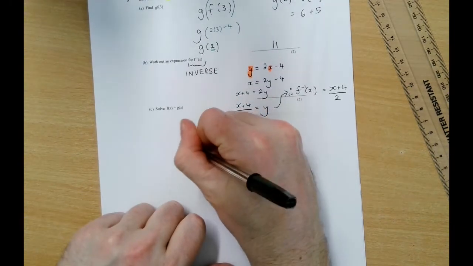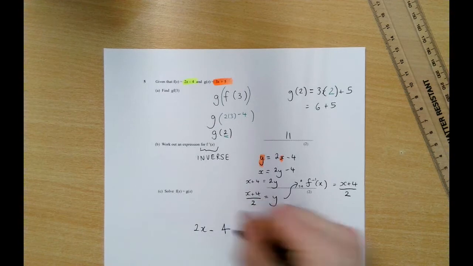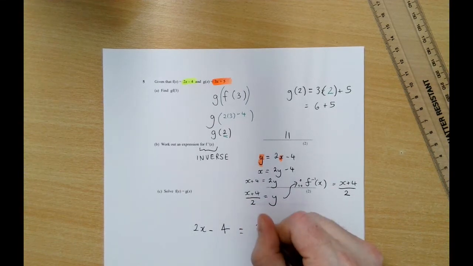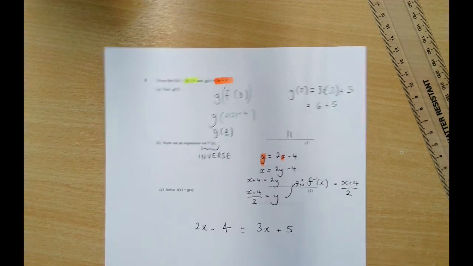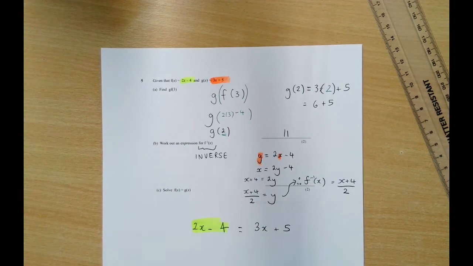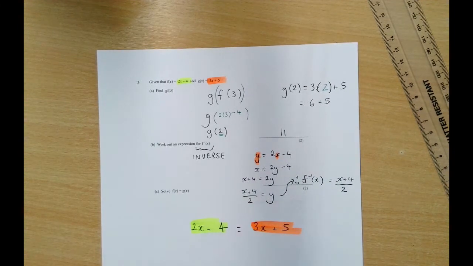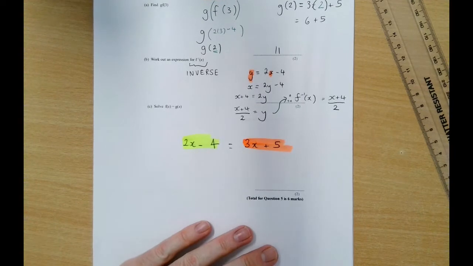So I just say 2x minus 4. Sorry, it's those two things up there. 2x minus 4 equals 3x plus 5. Okay, so I've literally just taken those guys from there and just written them in here. Okay, so that's where they've come from. Now it's just solving an equation. I need to get x by itself.